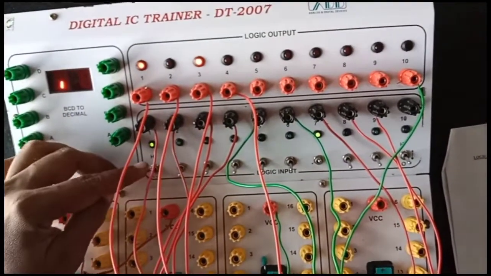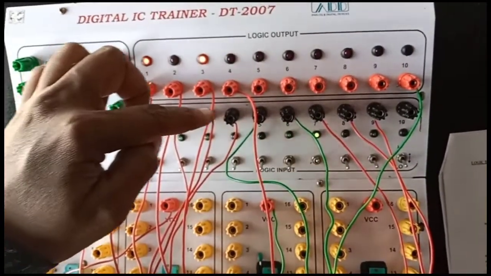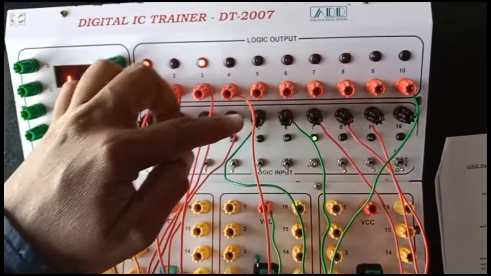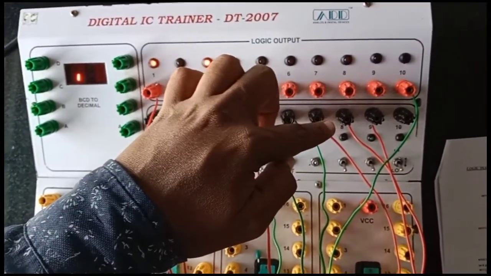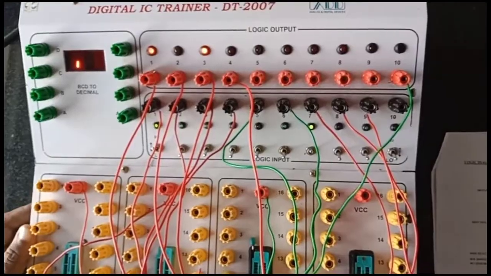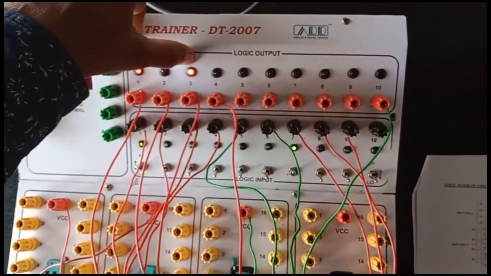So for input, A4 is equal to 1, A3 is equal to 0, A2 0, A1 0, B4 0, B3 0, B2 is equal to 1 and B1 is equal to 0. So in this case, carry is equal to 0. So sum will be S4 is equal to 1 and S2 is equal to 1.